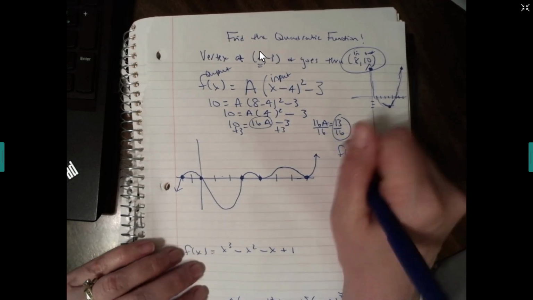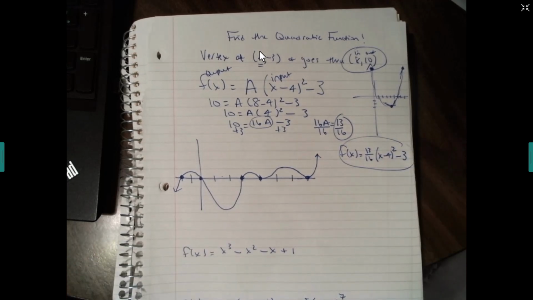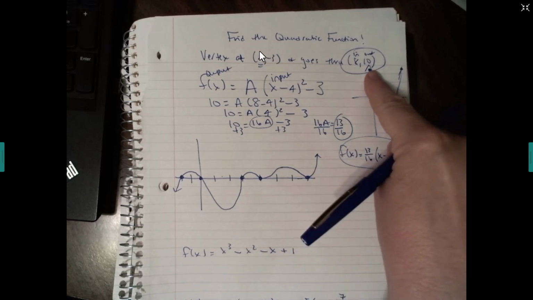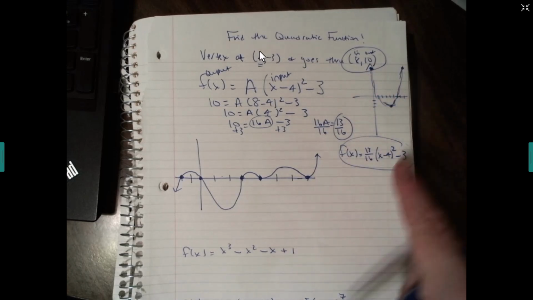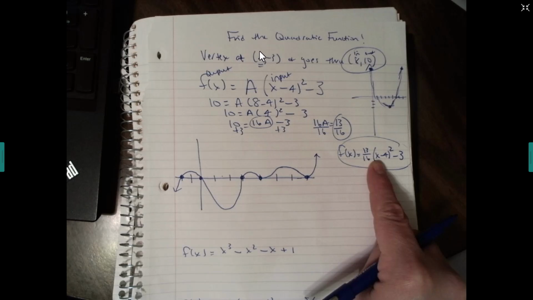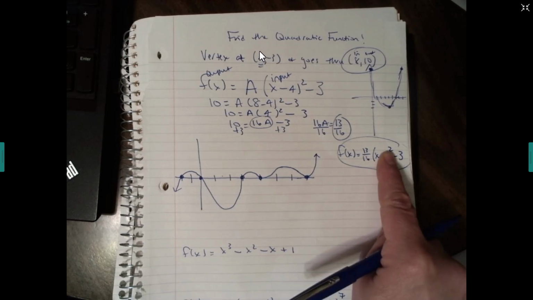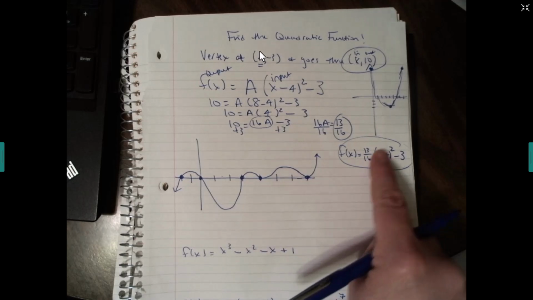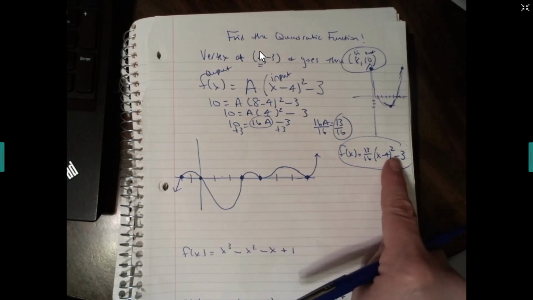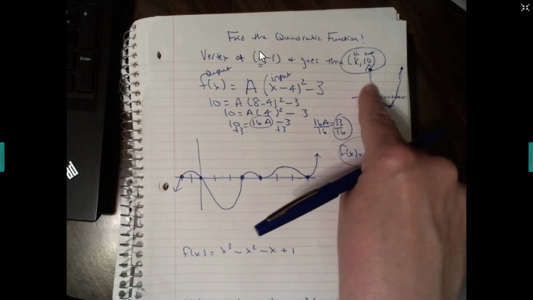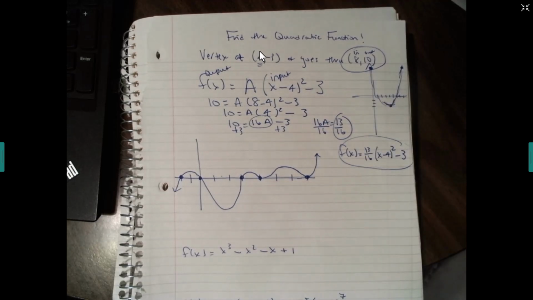Now, what am I going to do to check my answer? Well, I could sub in this point, right? This is at 0, 10. Let's put 0 in. And if I sub in 0, I get a -4. -4 times -4 is 16. The 16s will cancel. I'll get 13 minus 3, which gives me an output of 10 there too. So that is a great idea.